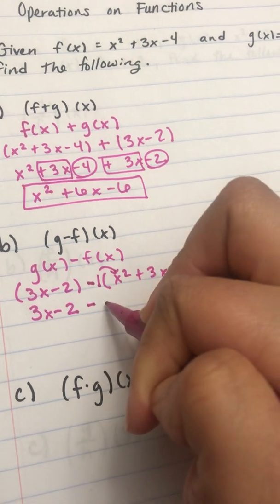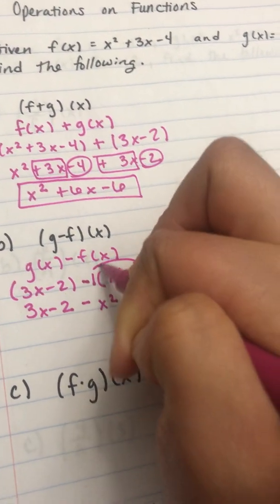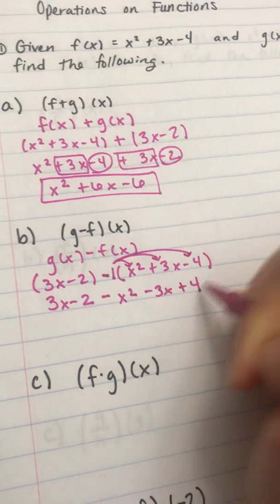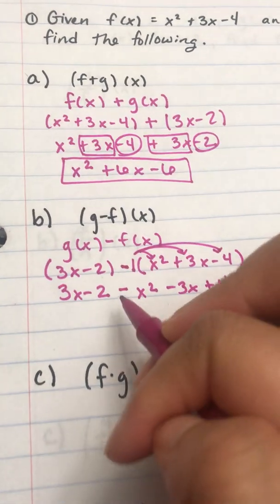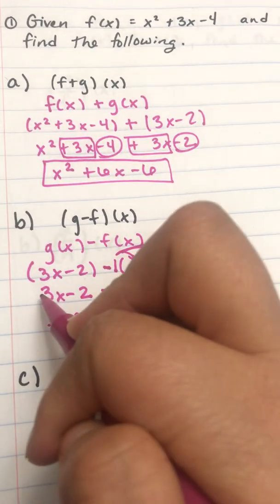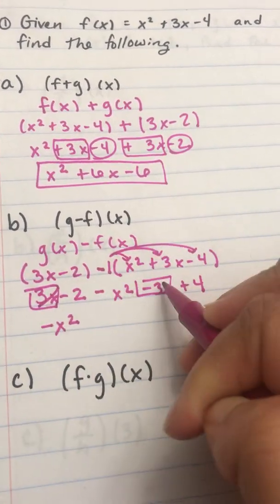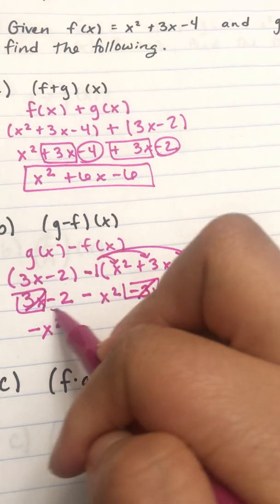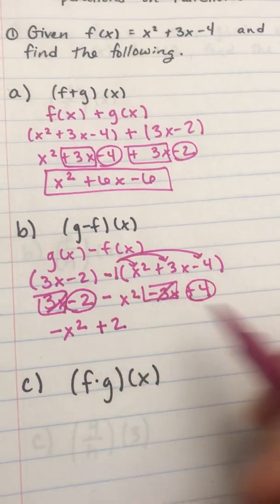So this becomes negative x squared. This becomes negative 3x. And this becomes positive 4. Now we can combine like terms. I always start with the highest exponent, so negative x squared goes first. Then we can combine the 3x and the negative 3x. 3 minus 3 is 0, so those cancel. And then negative 2 and positive 4 is positive 2.